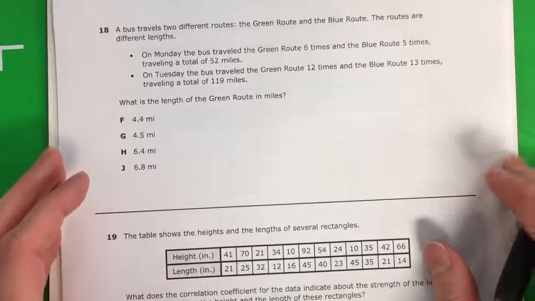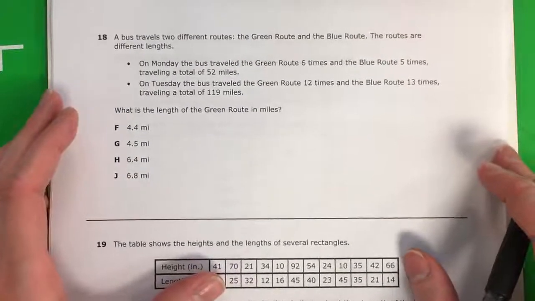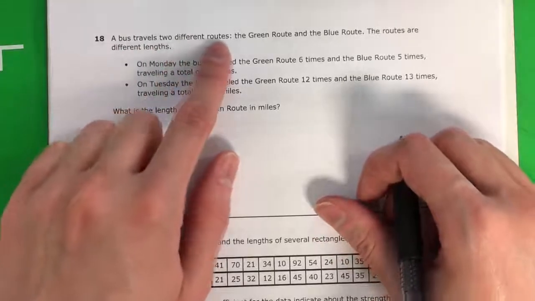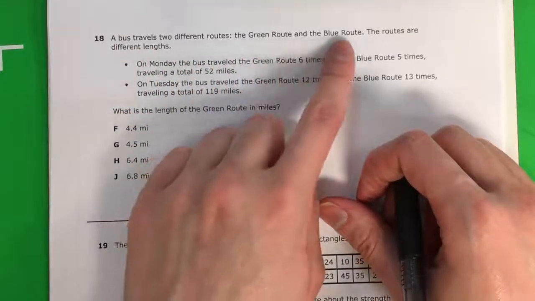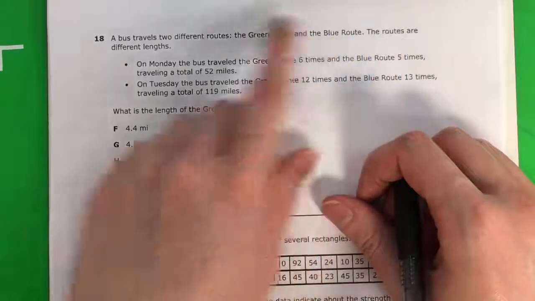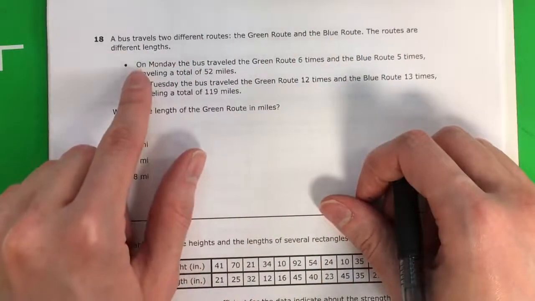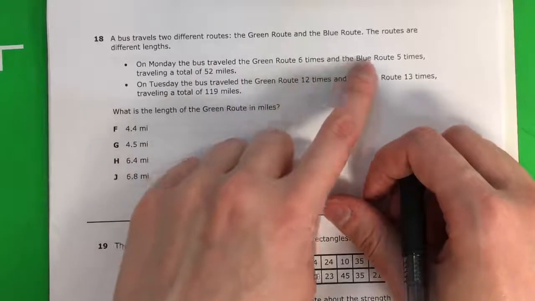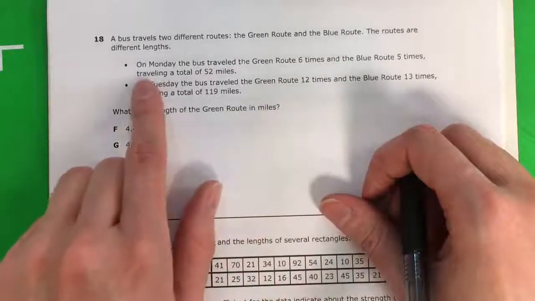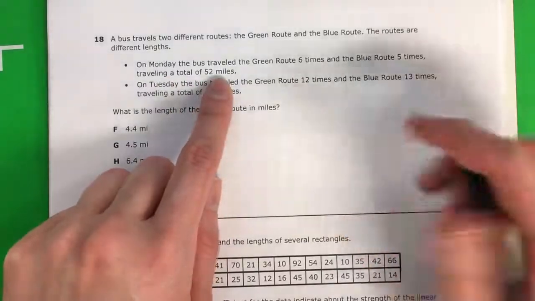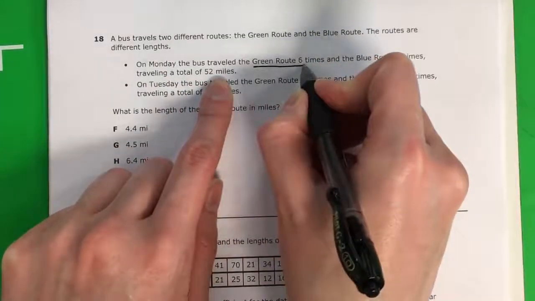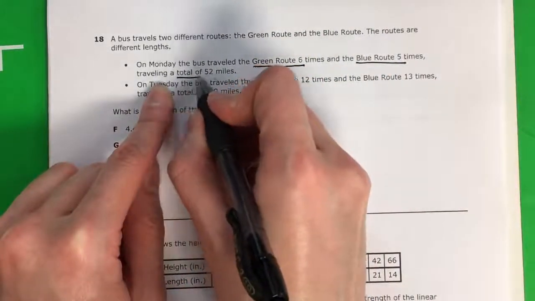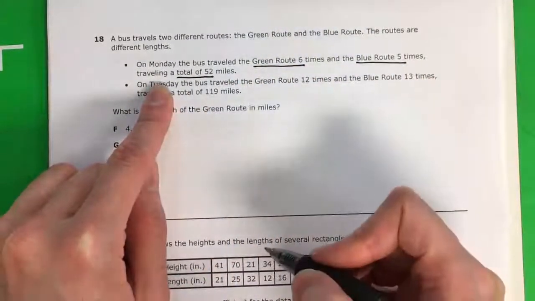Number 18. Okay, this one's going to be a long one. A bus travels two different routes, the green route and the blue route. The routes are different lengths. On Monday, the bus traveled the green route 6 times and the blue route 5 times, traveling a total of 52 miles. So green 6 times, blue 5 times, total 52 miles.